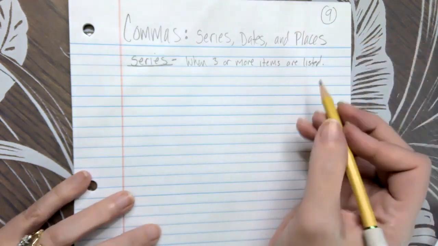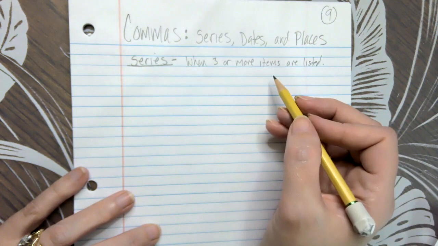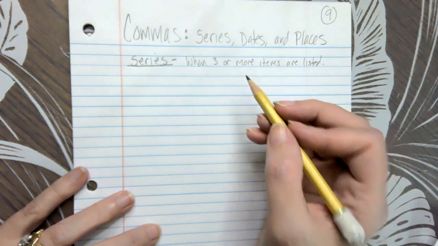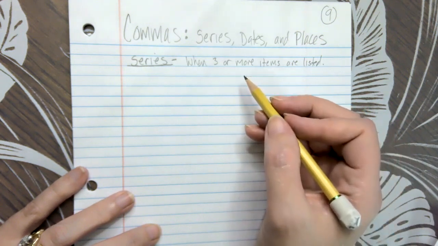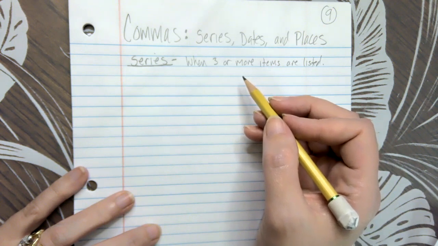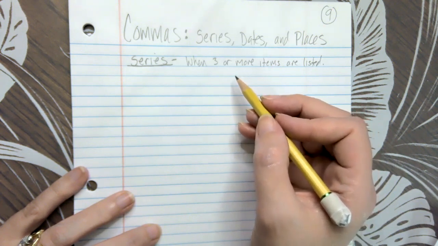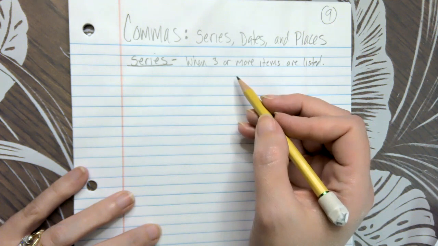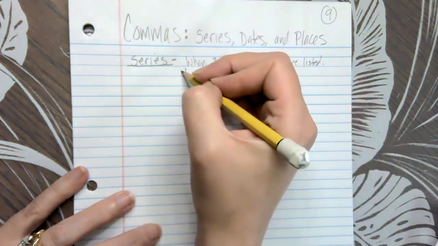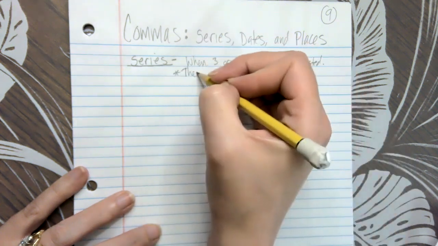Okay, so here's where some people get tricked by this though. When we have a lengthy phrase or clause, that can really throw some folks. So we have to be very careful that we read everything that's in the sentence to determine whether we need to use commas or not. So we want to identify here, we'll just do a little asterisk.